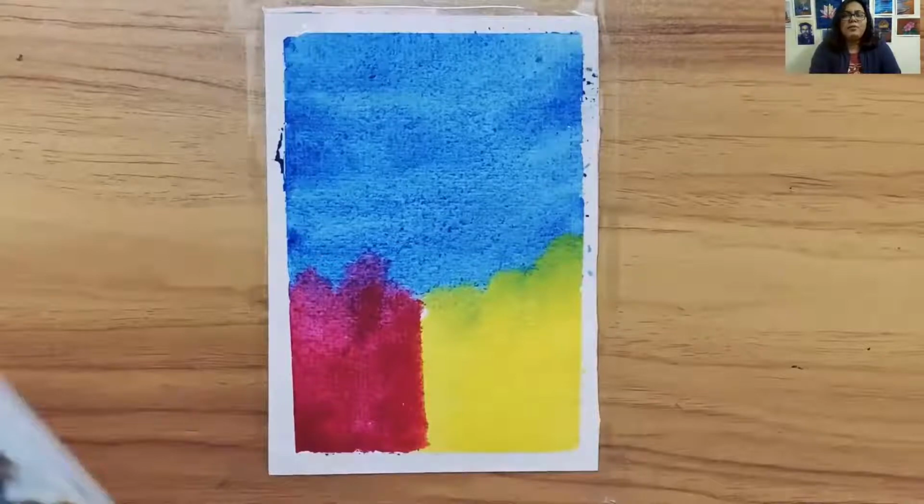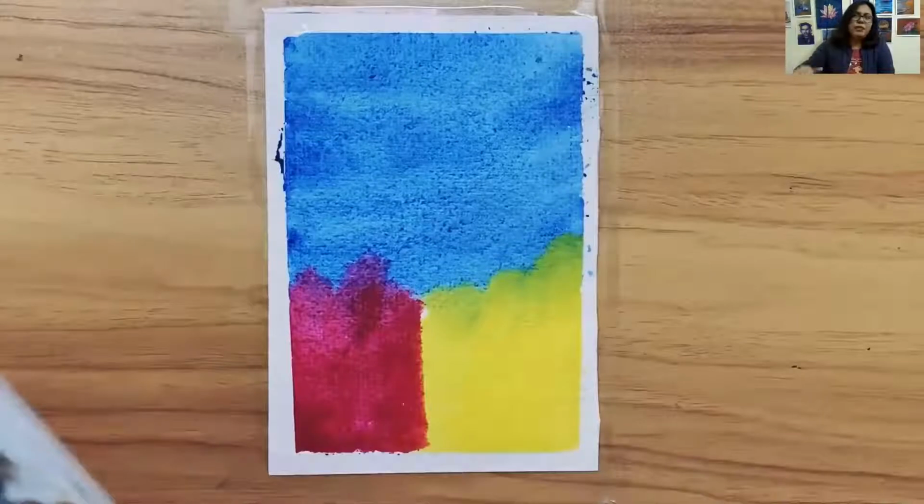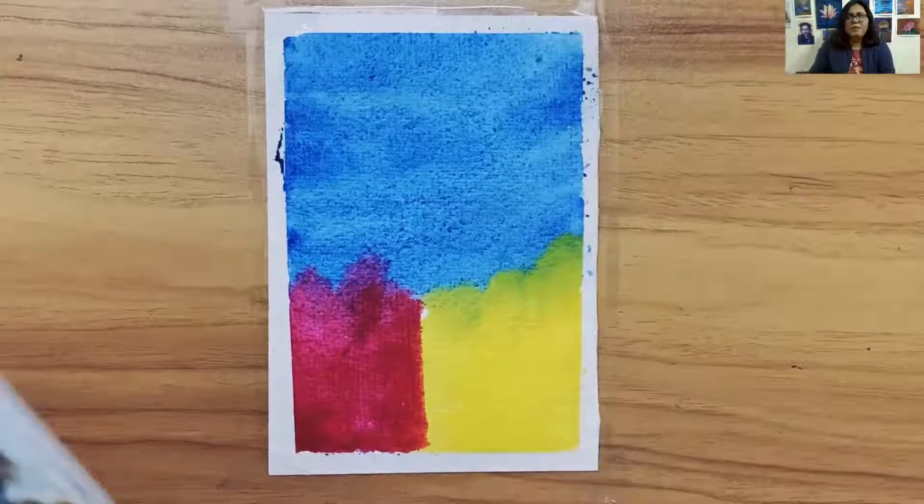I will just repeat what we've done from the starting of the class. First, we've taken the blue color. We've covered one half of the paper with it. Then we took yellow color. We covered one half of the remaining half of the paper, one side of it. And then the top portion, we just rounded it up like this so that it looks like the top of the cloud. For the other half, we have used our pink color.